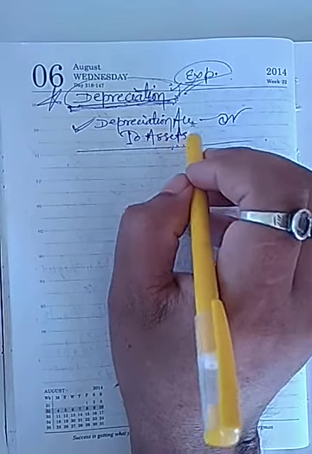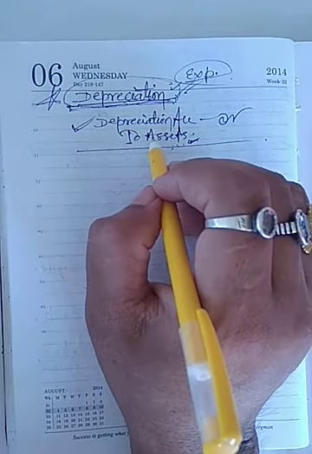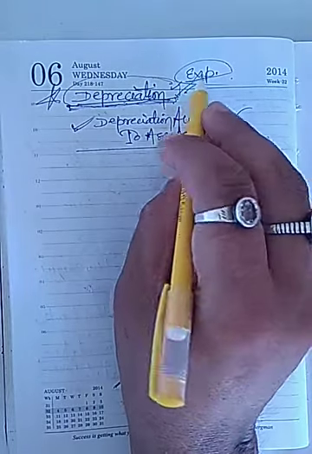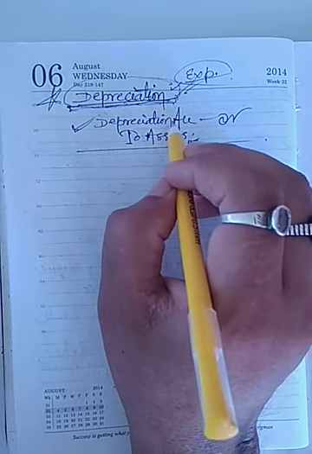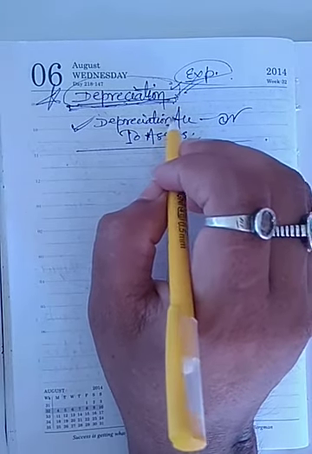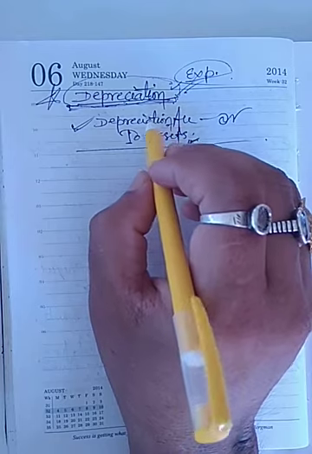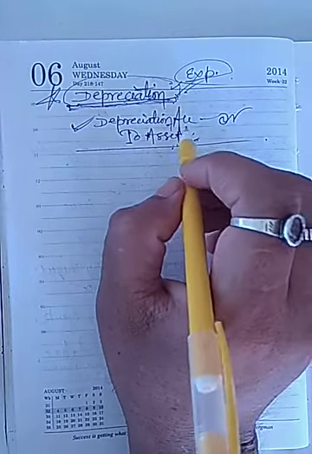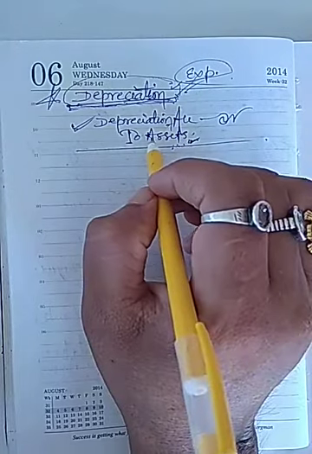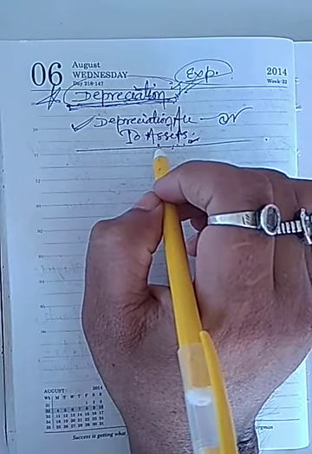Then in this case, depreciation is our expense and loss, but cash is not going, so I will write depreciation account here to assets account.